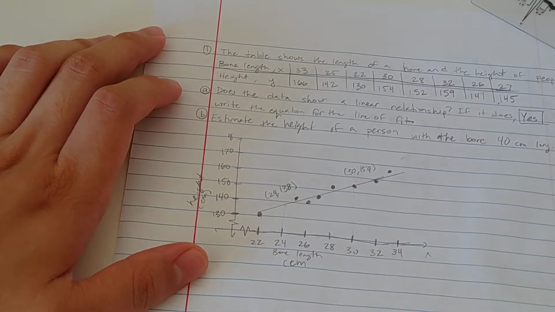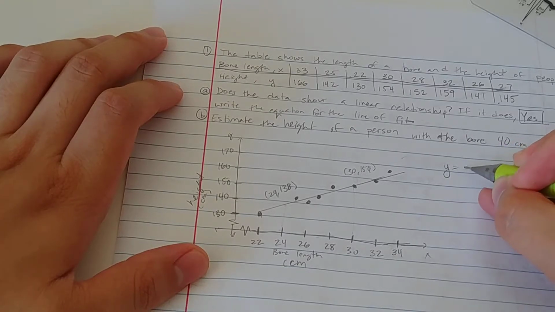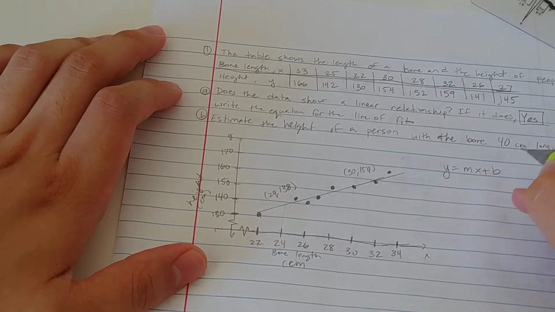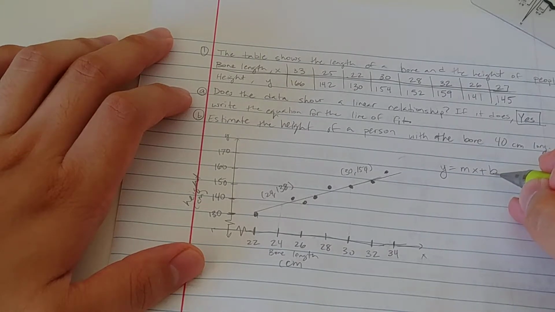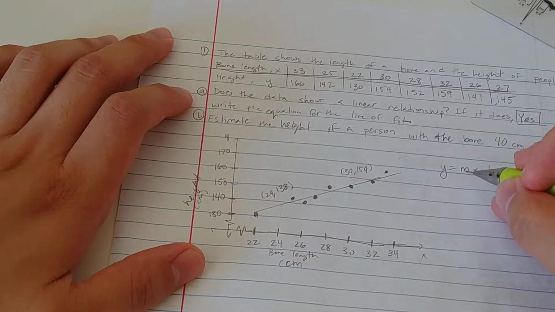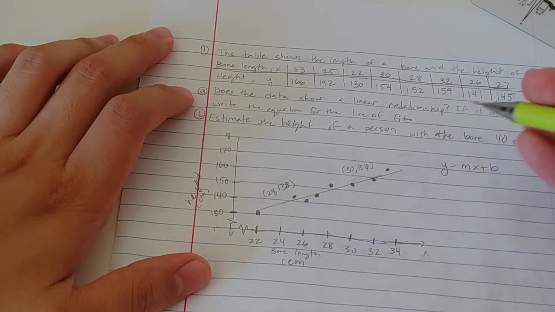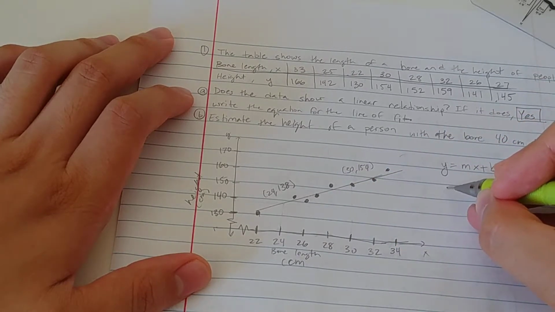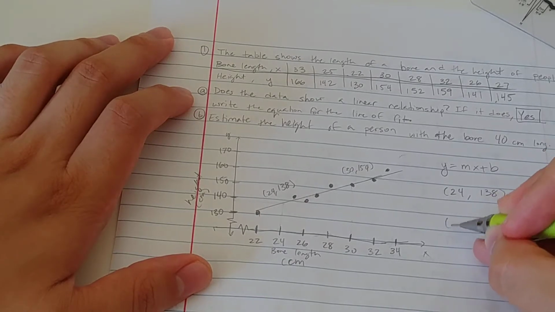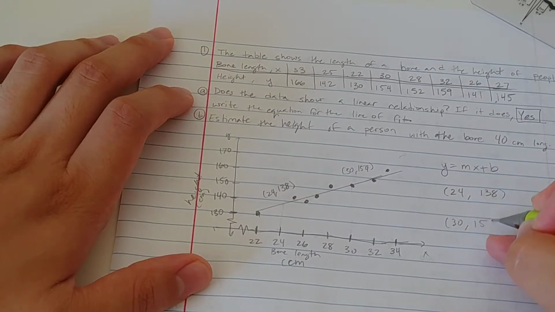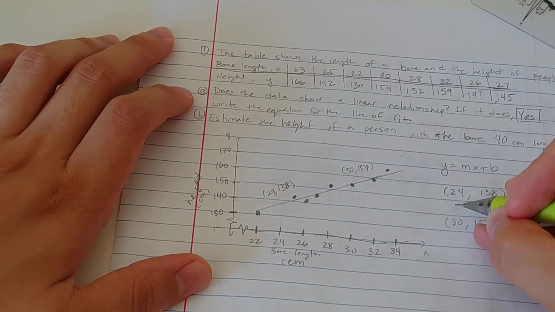So what we want to do is we want to make an equation. So for our equation, we need y equals mx plus b, and that means we need our b, our y-intercept. Our y-intercept, we're going to find that after we find our m, our slope. So for our slope, we need 2 points. And we chose 24, 138, and 30, 154. Now, if you remember this from the last video, feel free to fast forward.